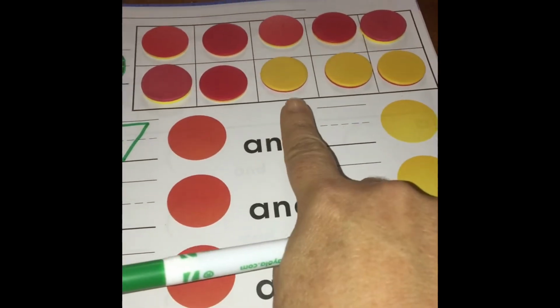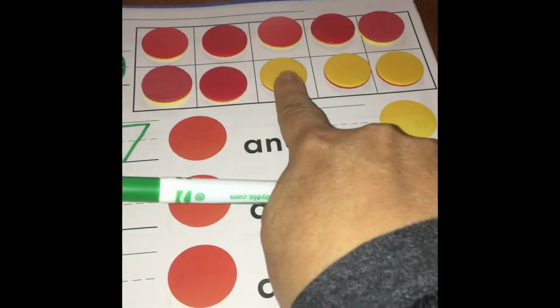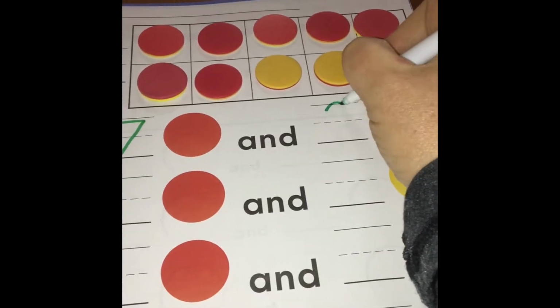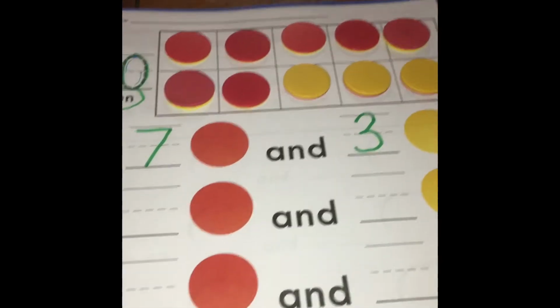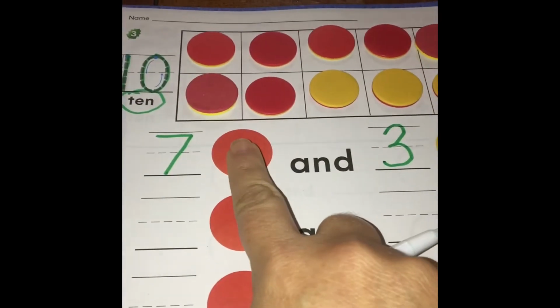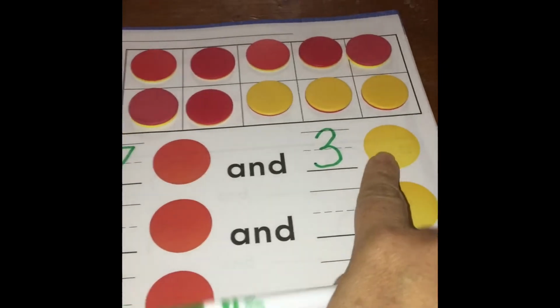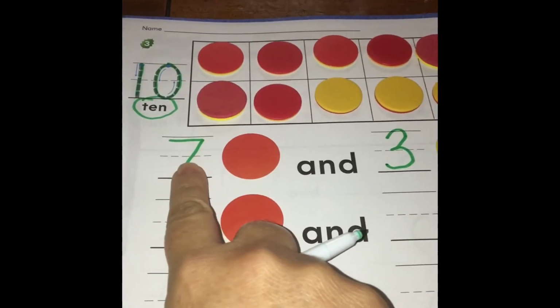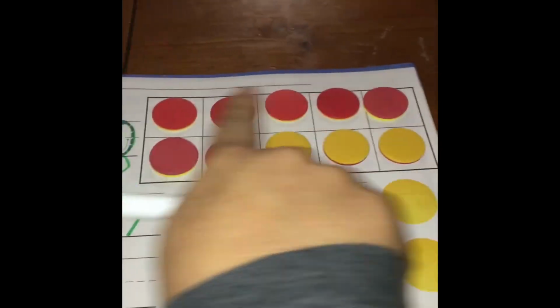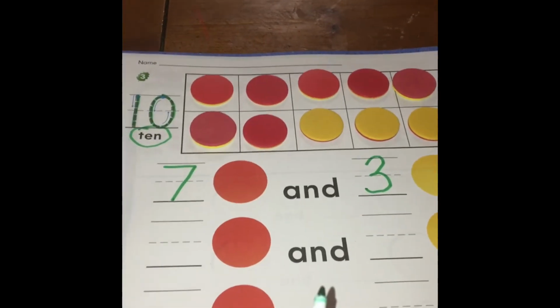All right, now let's count the yellow ones. 1, 2, 3. I have 3 yellow ones. So I have 7 red and 3 yellow, because I know that 7 plus 3 equals 10. The whole 10 frame is filled in.